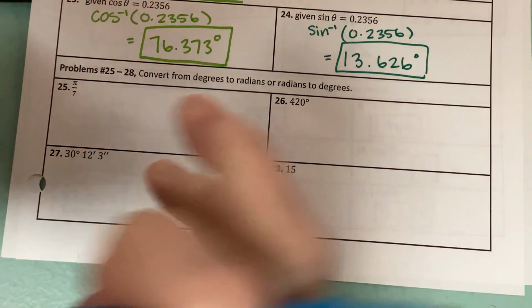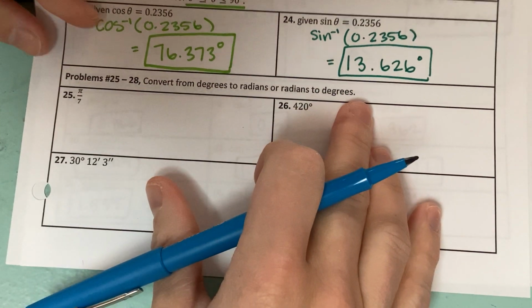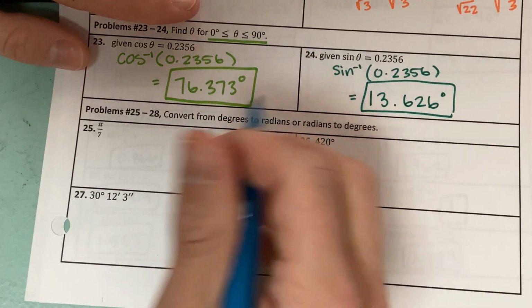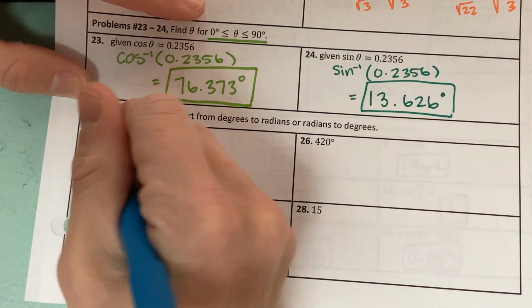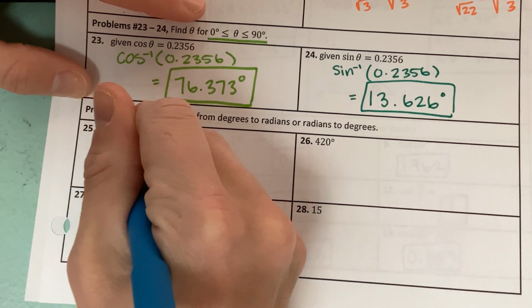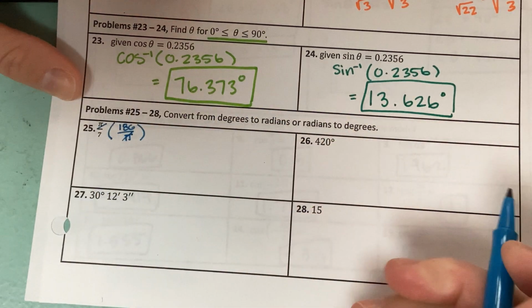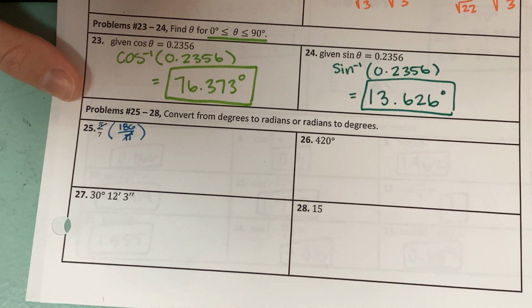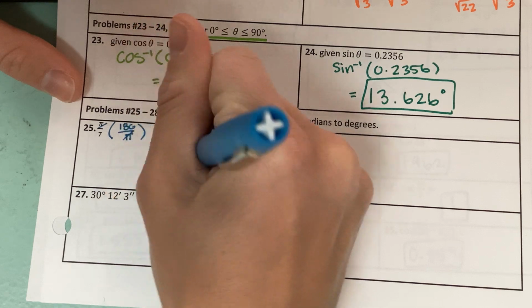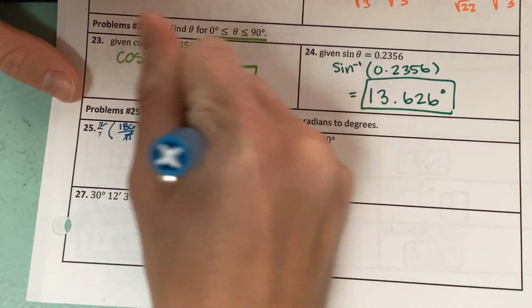All right, convert from degrees to radians or radians to degrees. When you are converting from radians to degrees, you multiply by 180 over pi. A lot of times your pi's are going to end up canceling. So 180 divided by 7 is going to be 25.714 degrees.